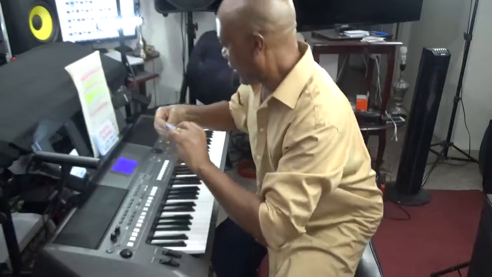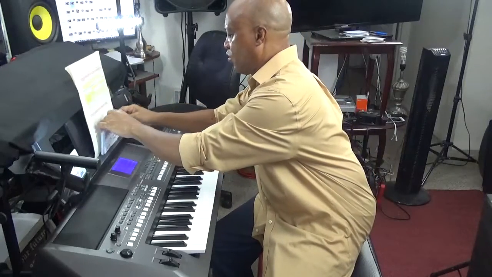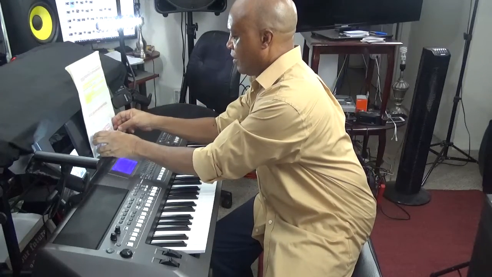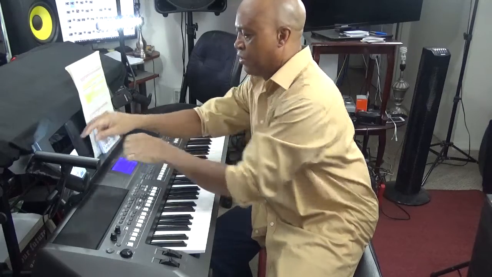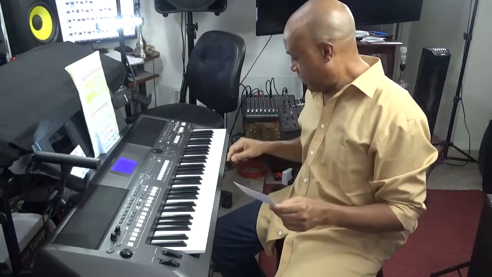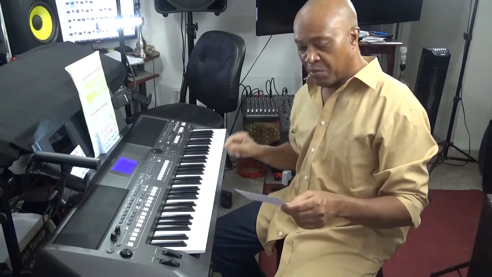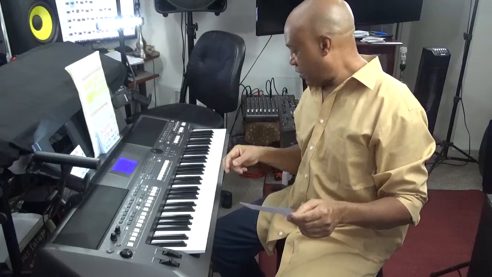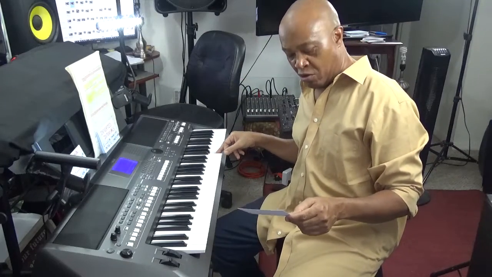Now, we can also have 12th, which is octave plus perfect 5th. 12th interval, C octave plus perfect 5th, which is G octave.